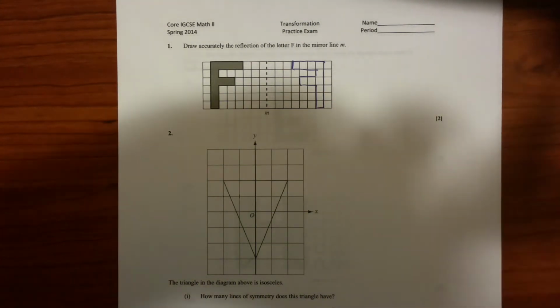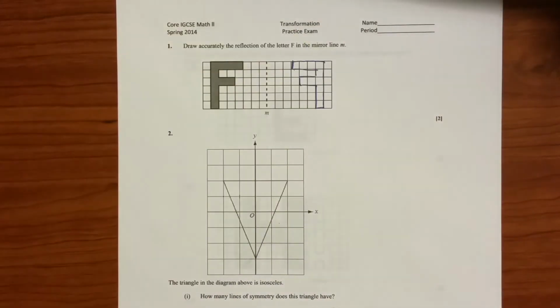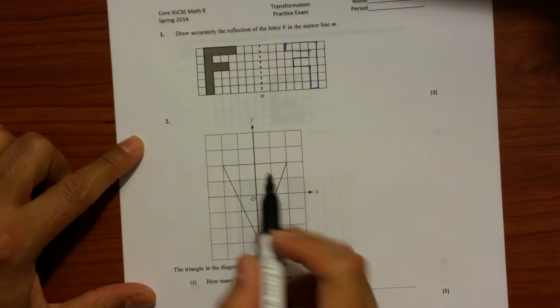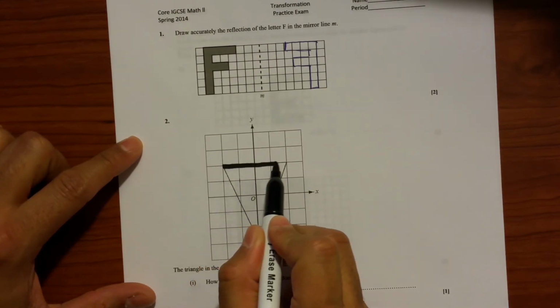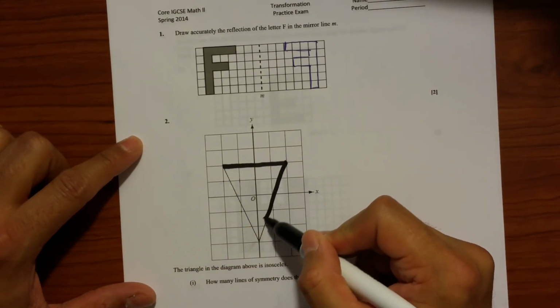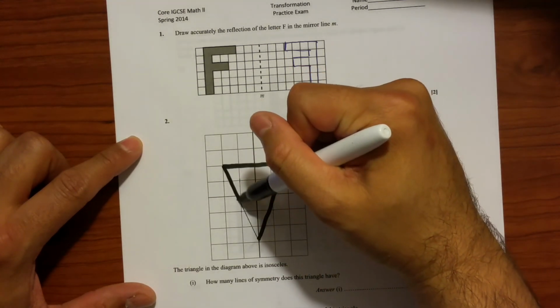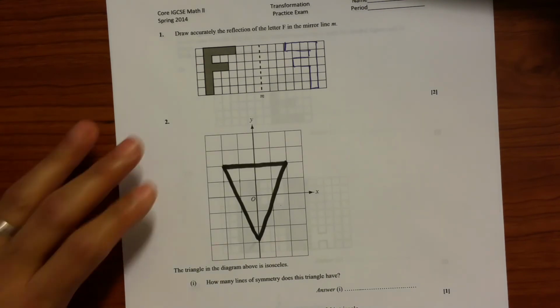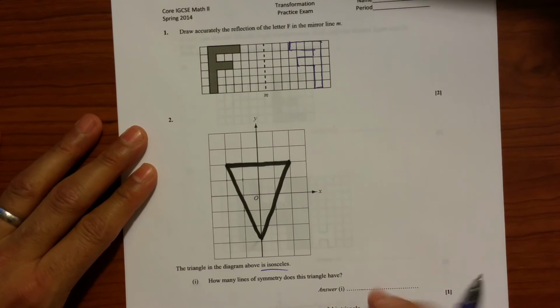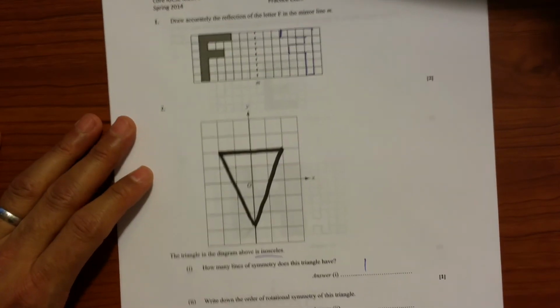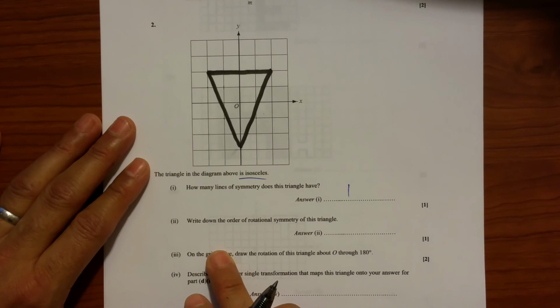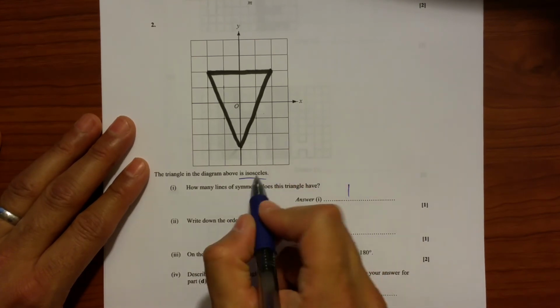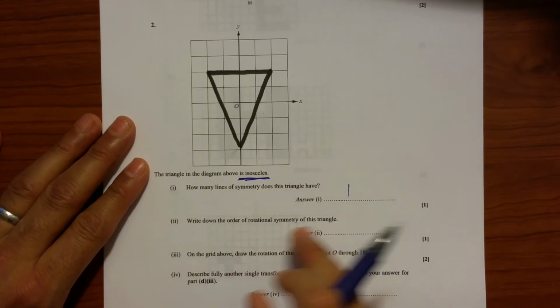Now for this one right here, I'm going to trace this out a little bit better. Here's my triangle here. It says how many lines of symmetry does this triangle have, and it also states that this is an isosceles triangle. So it's going to be 1 line of symmetry. Now, for the next one, it says write down the order of rotation symmetry of this triangle. Now, isosceles triangles only have a rotational order of 0.